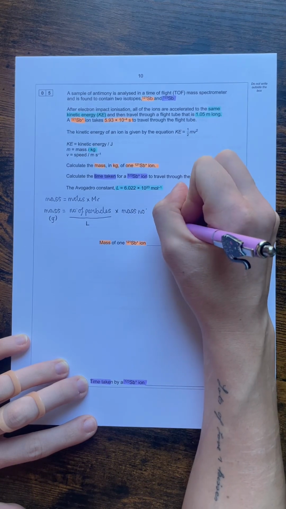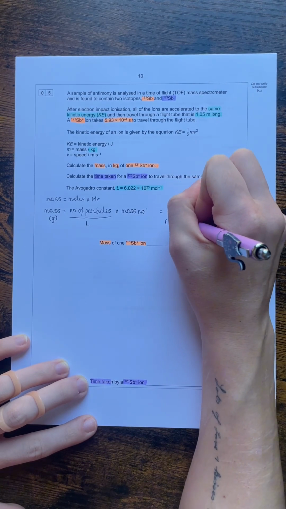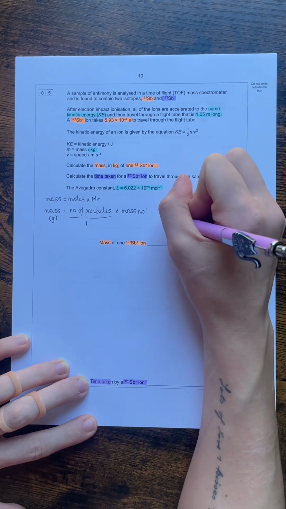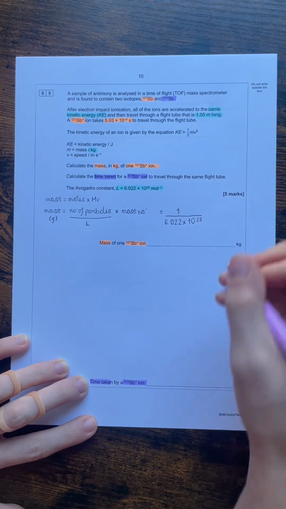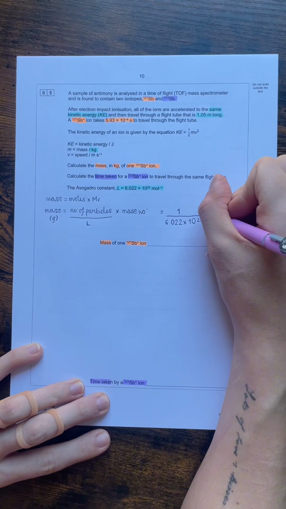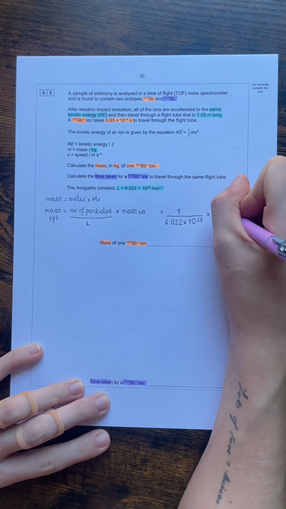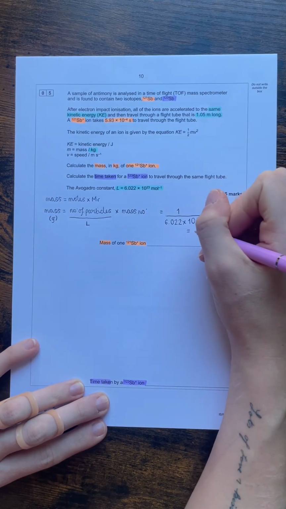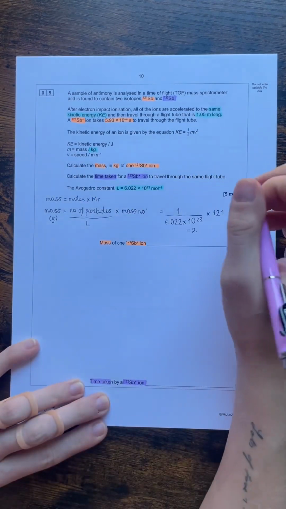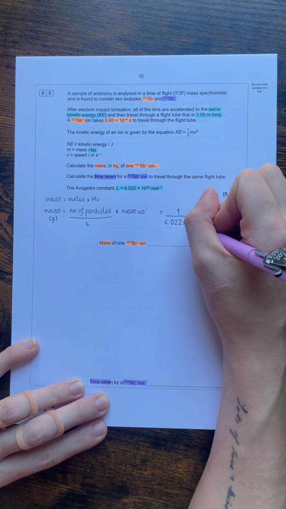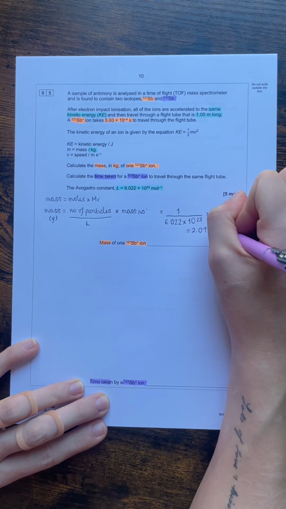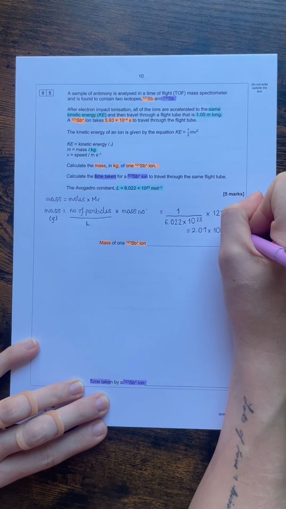Avogadro's number, always given to us, but I'm sure that you will be becoming familiar with it now. Apologies, my English is failing me as per usual. And then the mass number for the 121 ion is 121. And as I said, that will give me my mass in grams, which comes out as 2.009. So I'm going to go for 2.01 for 3 significant figures, times 10 to the minus 22 grams.